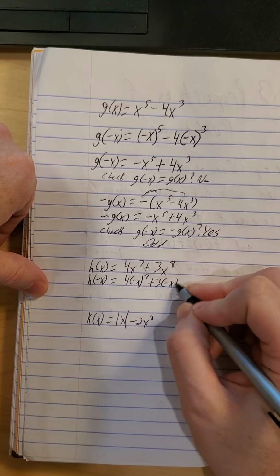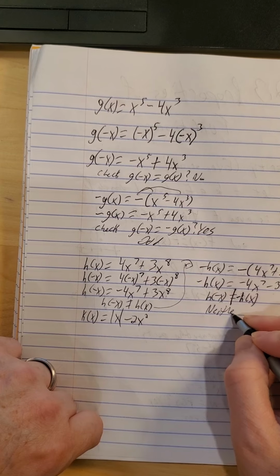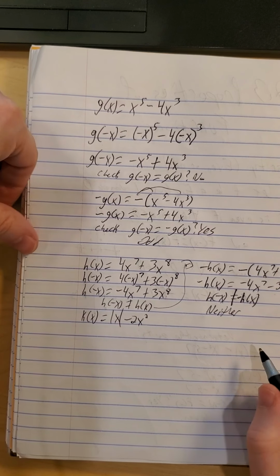In h of opposite of x, we had a negative 4x to the 7th, but then we had a plus. The opposite of h of x had a minus. They are not equal to each other. So this tells me that they are also not odd. So this is neither. Not even, it's not odd.